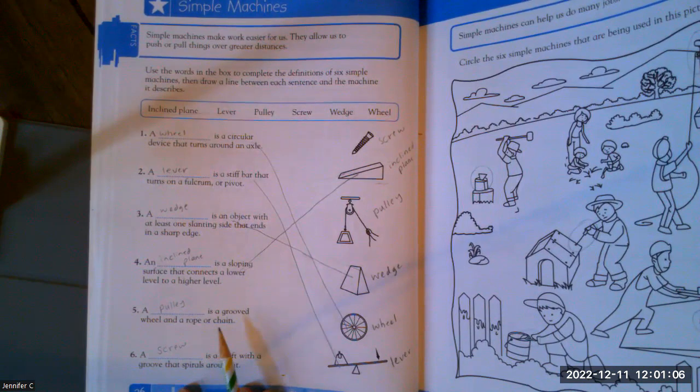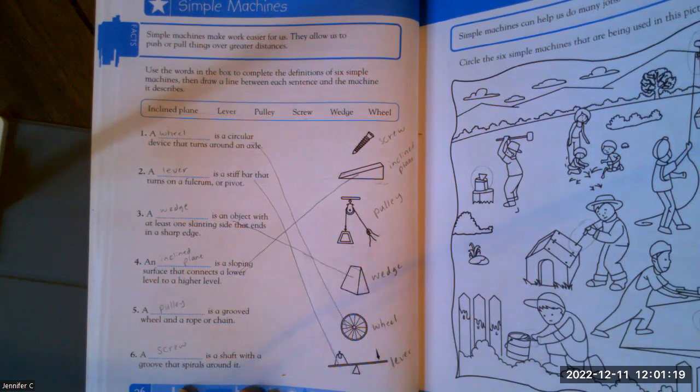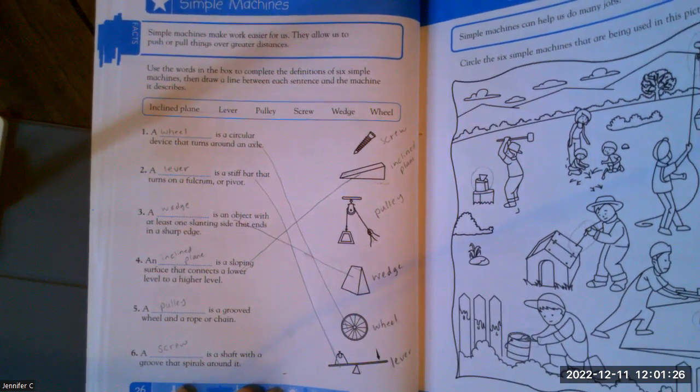Okay. Number 5, a pulley. A pulley is where we're pulling on one side. That's why it's called pulley. We're pulling and it's lifting something up. And this is very helpful if you're trying to move something to a higher area. You don't want to pick it up. It might hurt you. It's so heavy. So you might use a pulley system to pull it up.